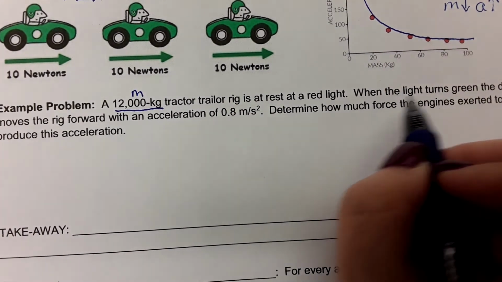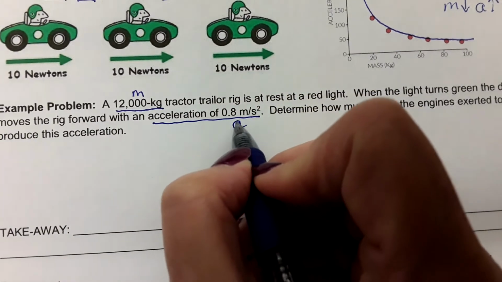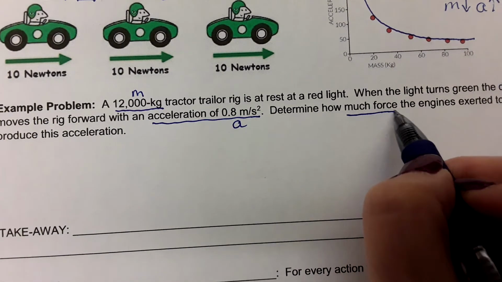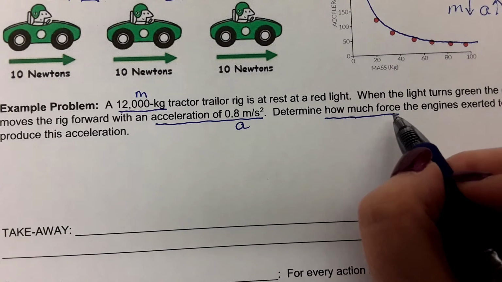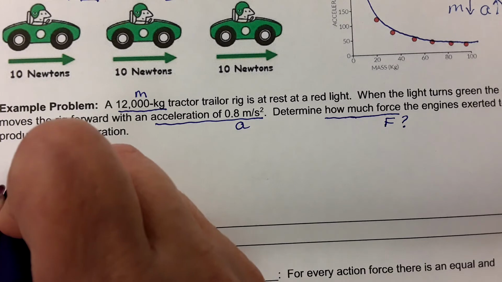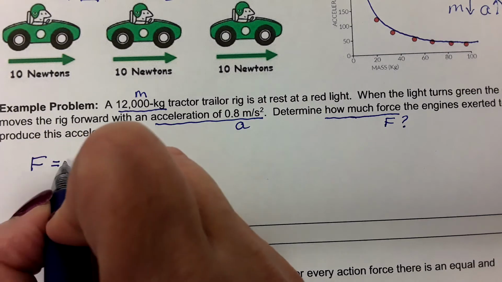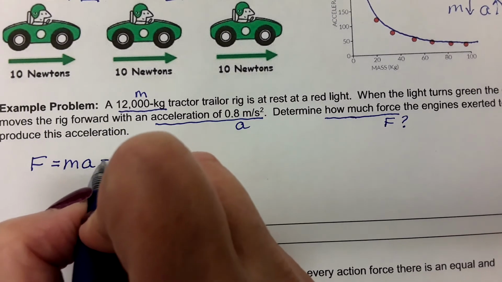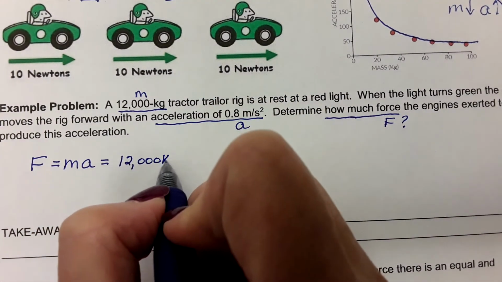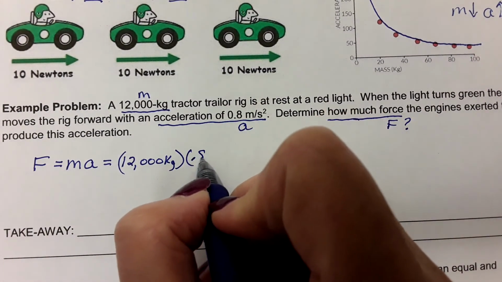When the light turns green, the driver moves the rig forward with an acceleration of 0.8 meters per second squared. So there's the acceleration. And we want to determine how much force the engines exerted to produce that acceleration. So we want the force, F. If you go back to your triangle and your formula, Newton's second law says the force equals the mass times the acceleration. So we take the 12,000 kilogram mass and we multiply by the acceleration.